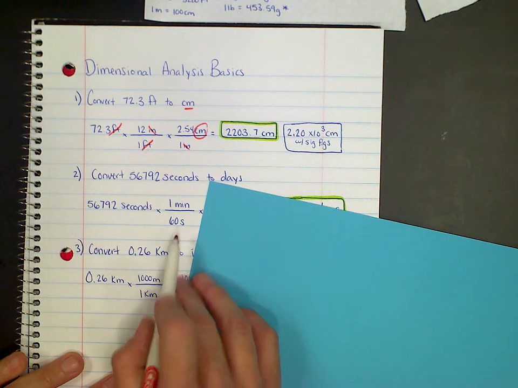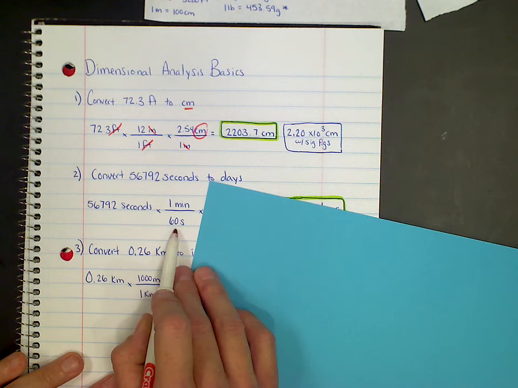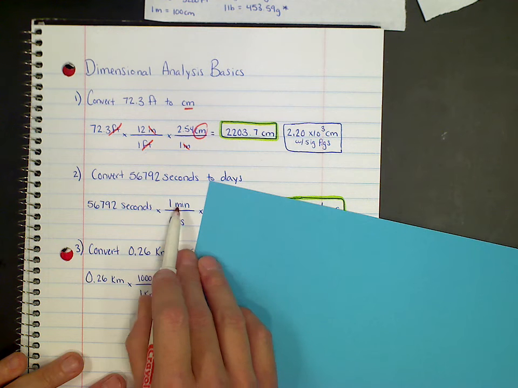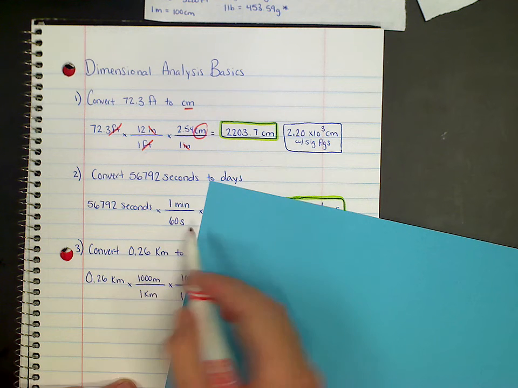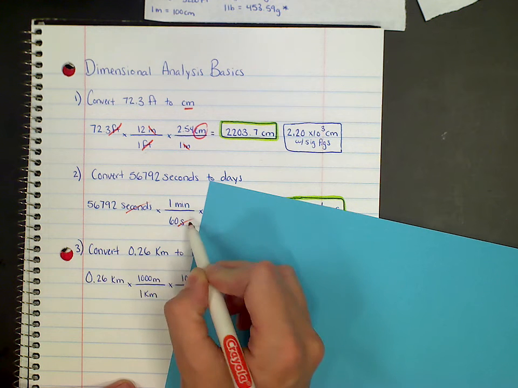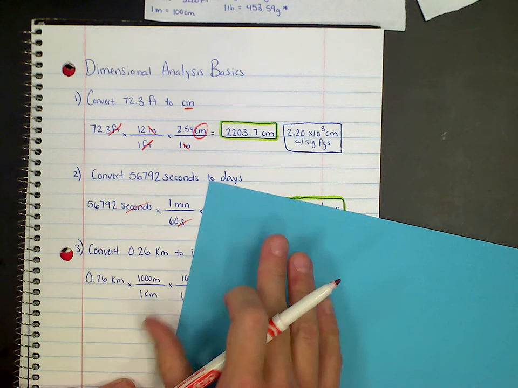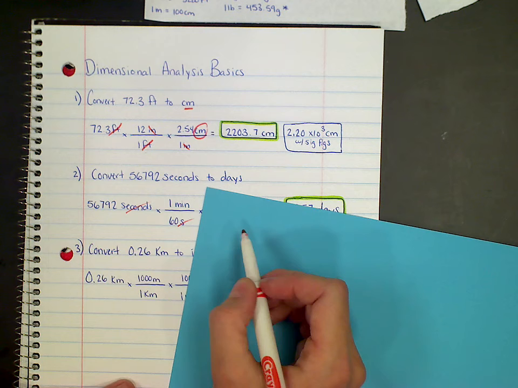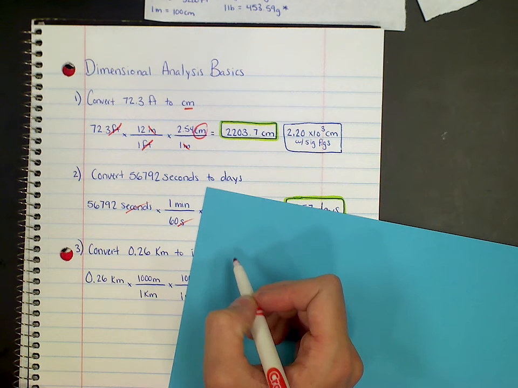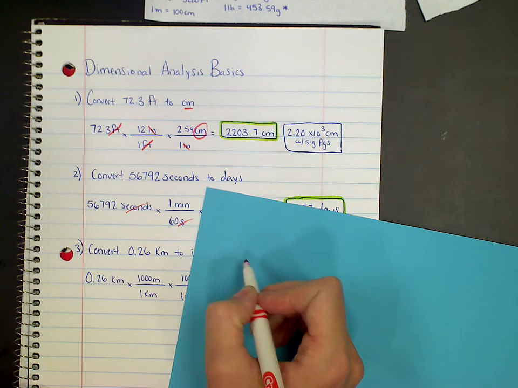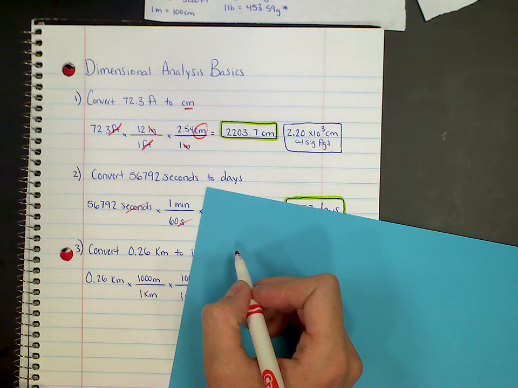So if we're trying to get to minutes, we know that there's 60 seconds in 1 minute, so that's a conversion that we can use. We make sure that the seconds and seconds cross out. Now we're left in minutes. Okay, so getting from minutes to days, the next bigger value that we can get to would be hours.